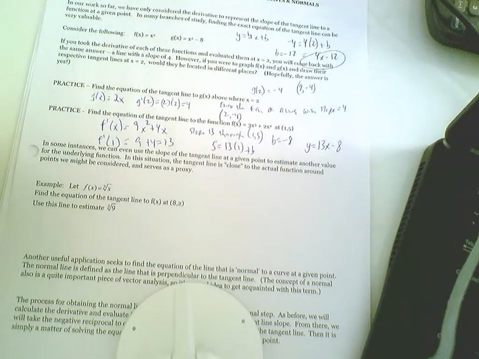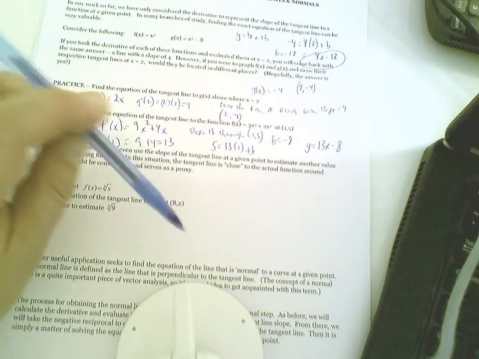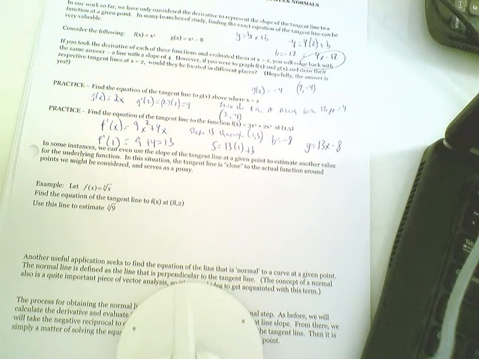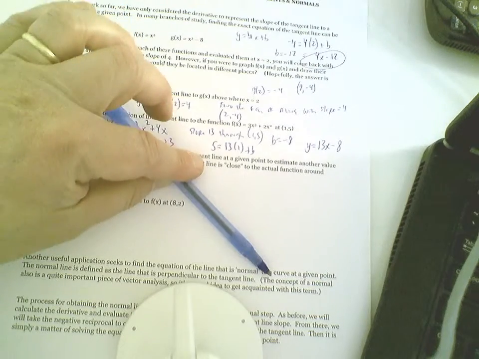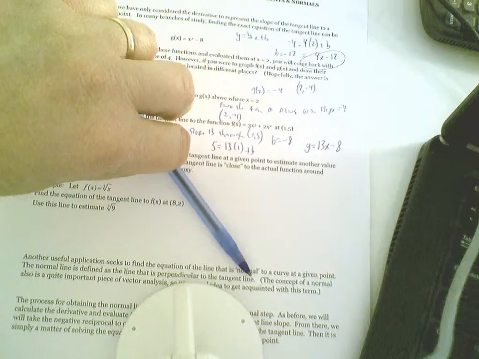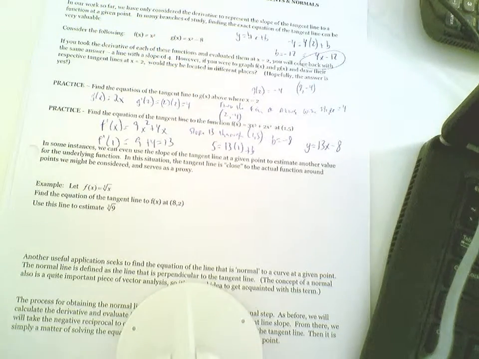And another concept that you'll hear about occasionally, you'll see this in physics, you'll see it in other places, is a line that is called a normal. By definition, a normal is a perpendicular. A line that is normal to something is perpendicular to that thing.